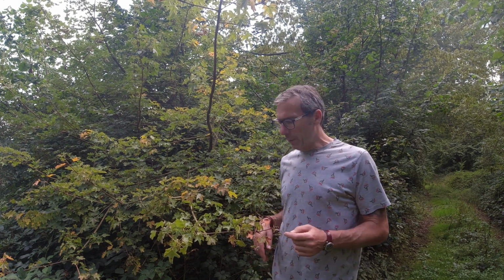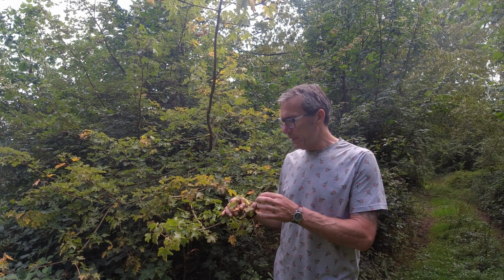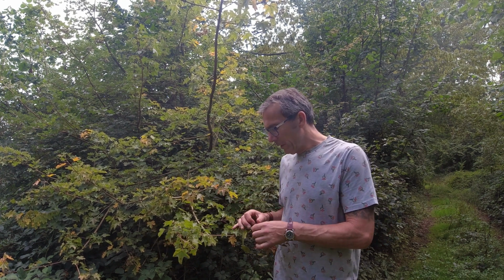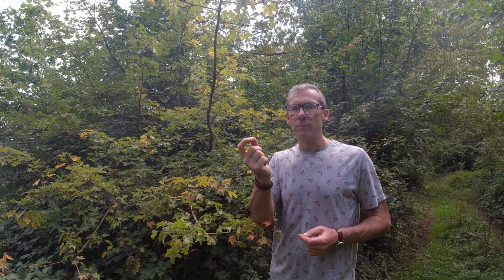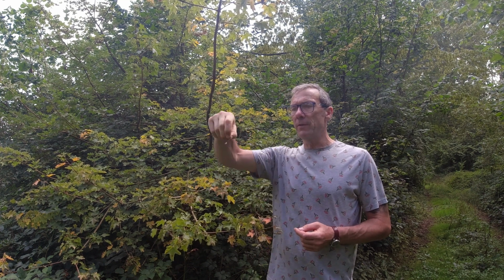There's another way in which trees in particular will use the wind. So here I'm next to a field maple, and maples produce these little helicopters. Sycamore will do it, ash will do it. So the idea with these, they're going to spin in the wind.